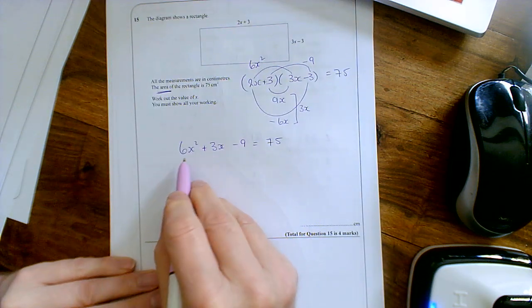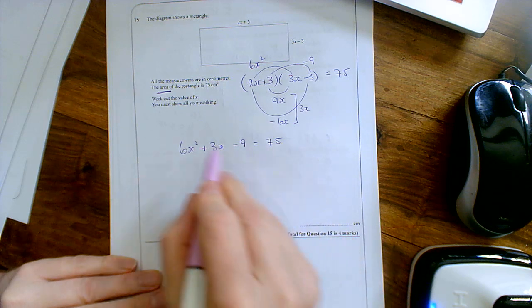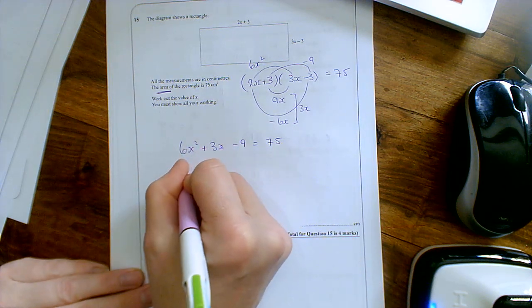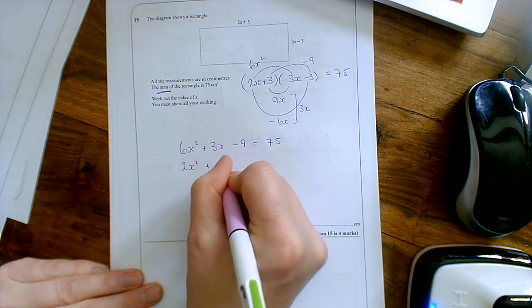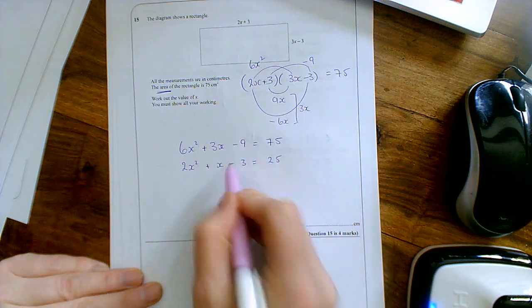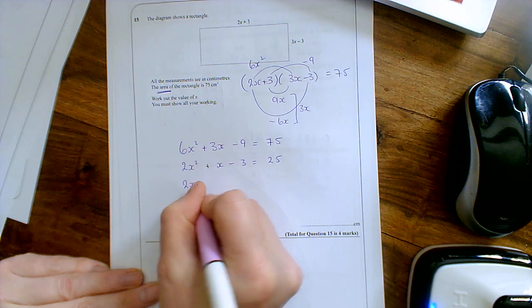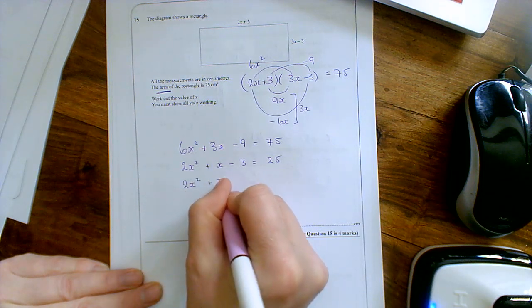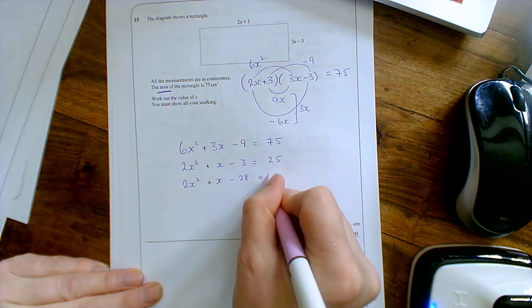Now I'm going to just divide everything here by 3 because I can. So I'll just simplify it down a bit. So 2x squared plus x minus 3 equals 25. I'm going to bring the 25 over here and see what's going on then. So 2x squared plus x minus 28 equals 0.